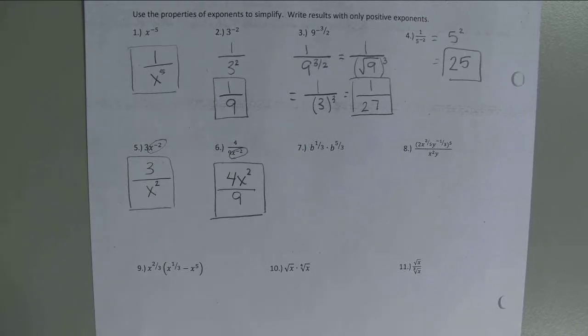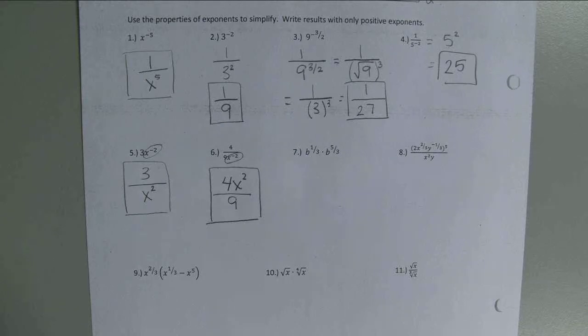On number 7, guys, this looks weird, but we've done it before. Like, what if that was just b to the first times b to the fifth? What do you do with exponents?